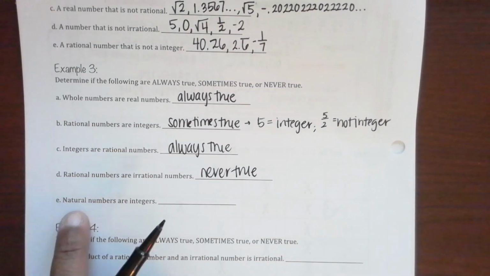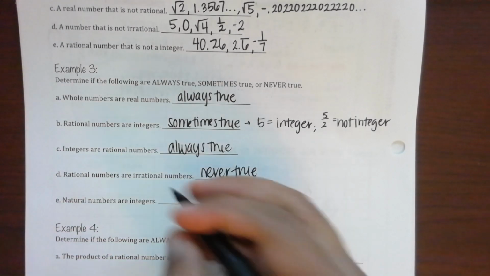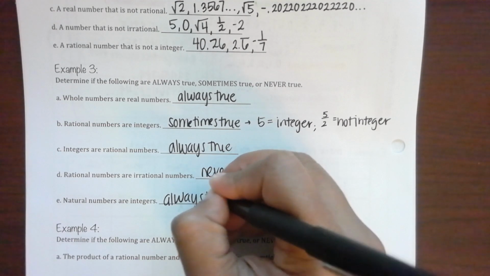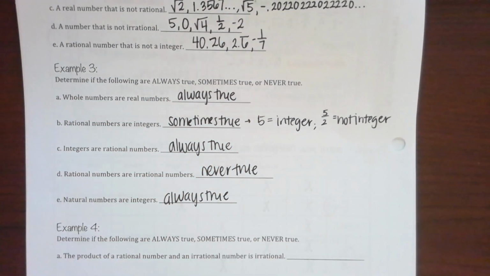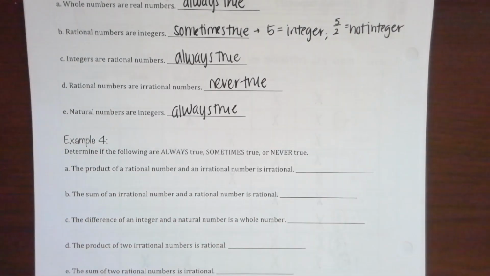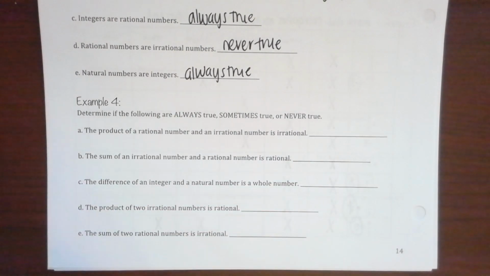So, is this always, sometimes, or never true? Always. The direction matters. Any questions there? Now, let's look at example number 4, okay? These involve a little bit more thought, okay? It says determine if they are always true, sometimes true, or never true. The product of a rational number and an irrational number is irrational.